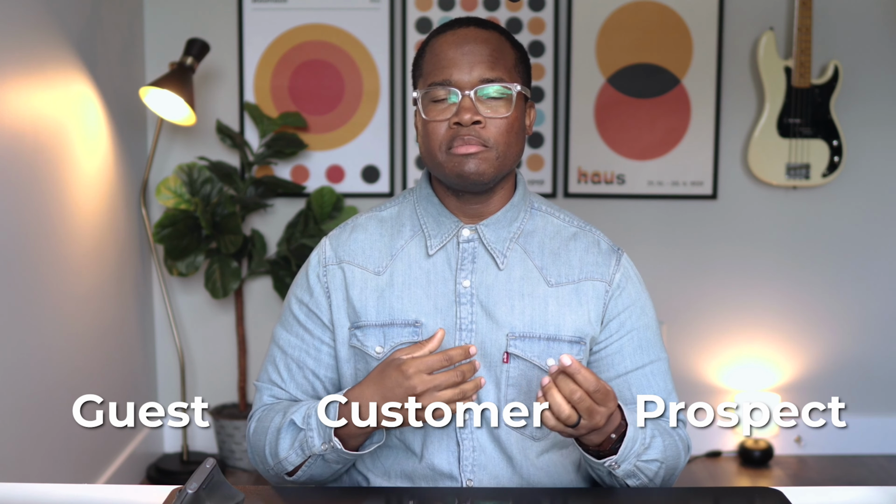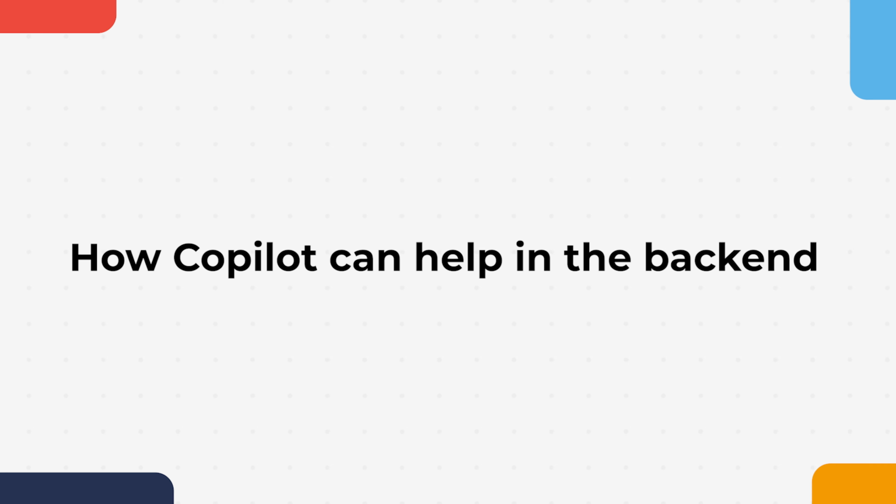And what's nice about it is that Copilot automatically sends a recap to all your meeting participants if you want it to. So if you have a guest or a customer or a prospect and you want them to be on the same page as you and get that summary without you having to type out a summary and, hey, thanks for the call today, here's a summary of what we talked about, Copilot takes care of absolutely all that for you.